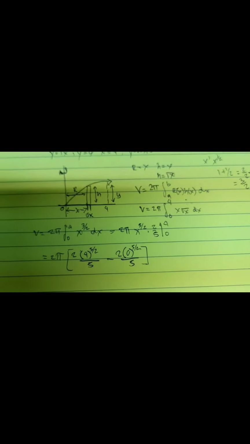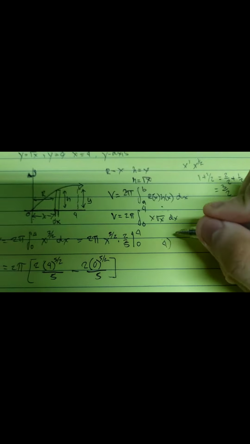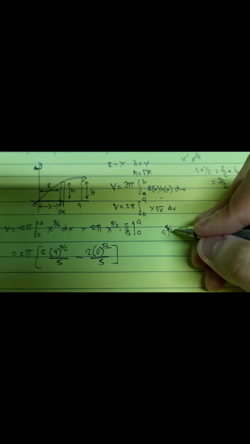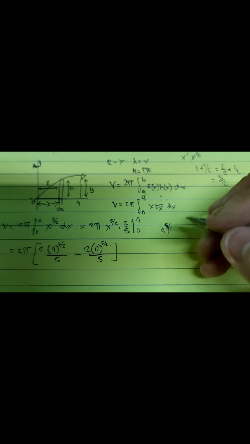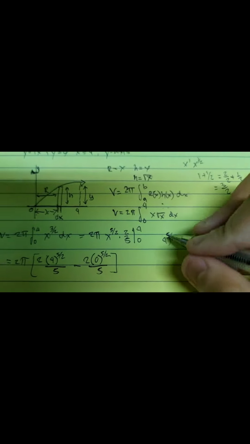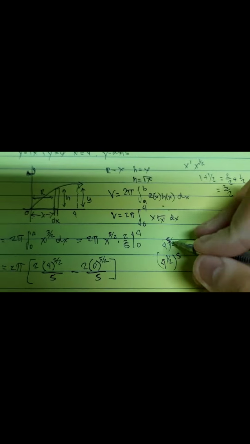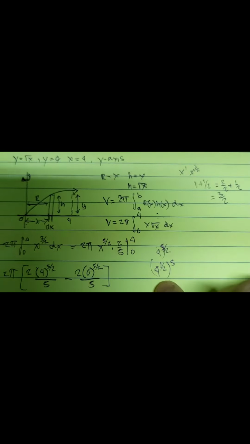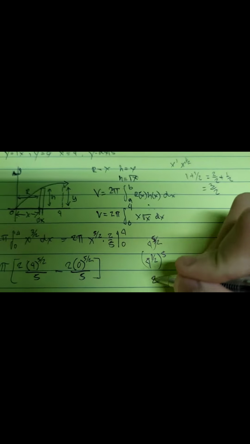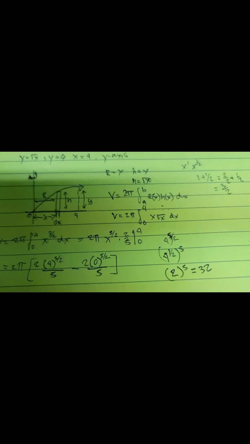Okay, so what is 4 raised to 5/2? Basically, 4 to the 1/2 is just the square root of 4, which is 2, and raised to 5, which equals 32.